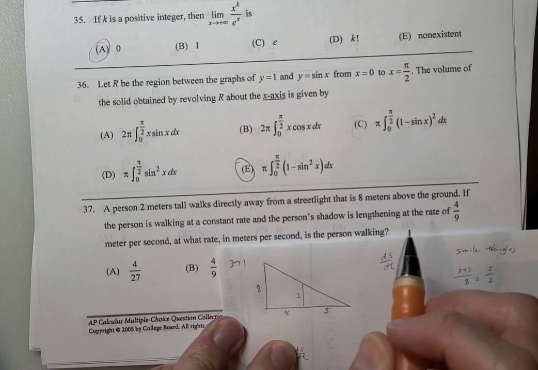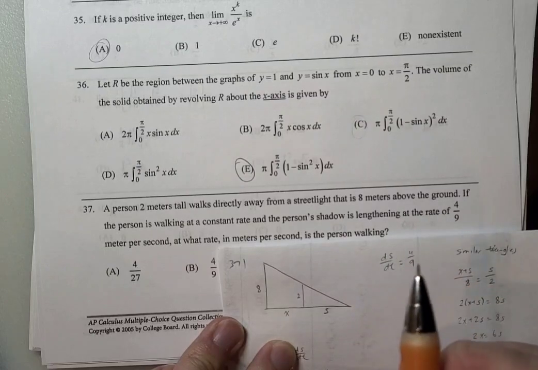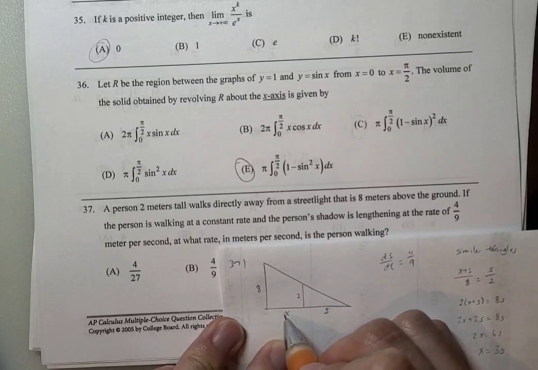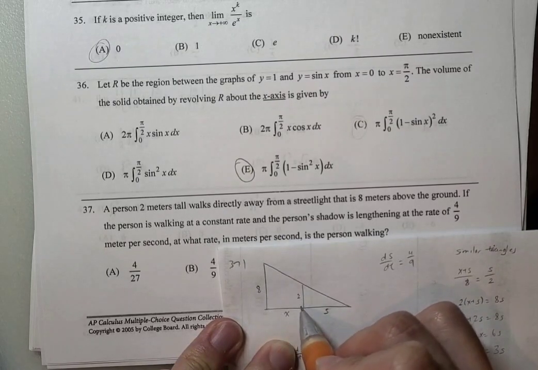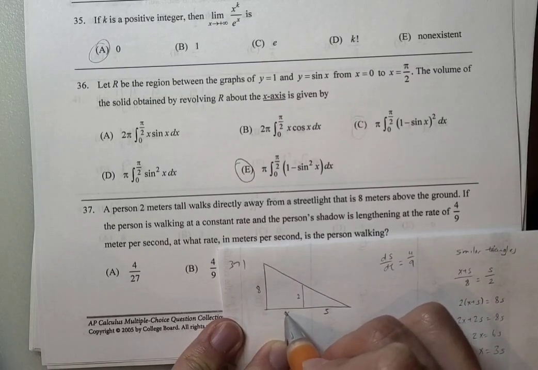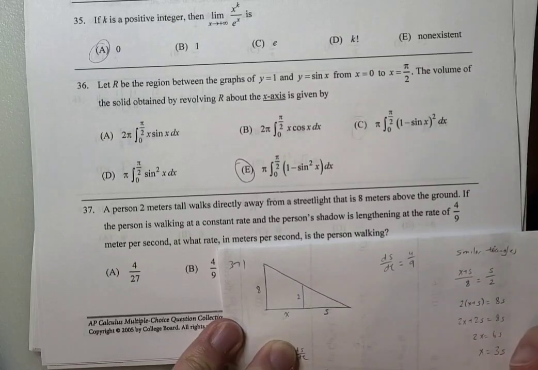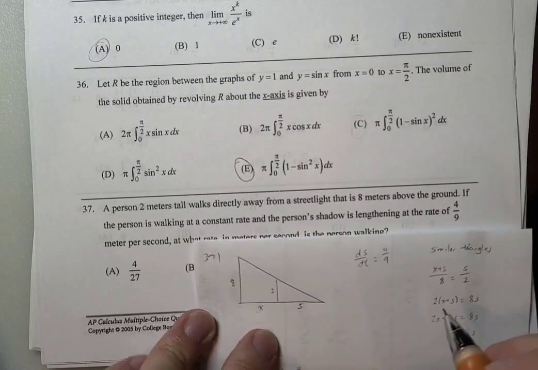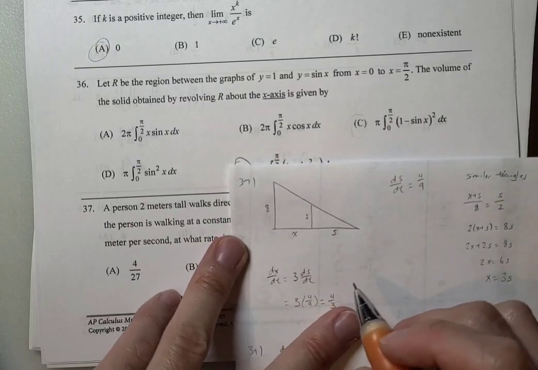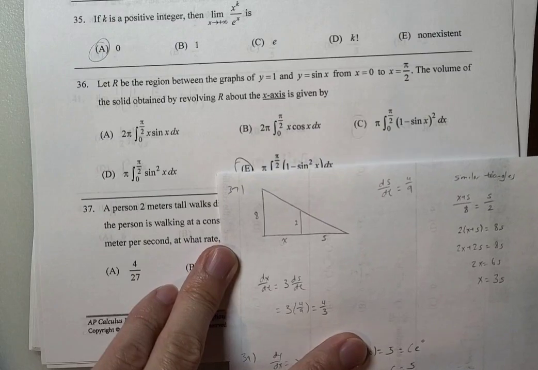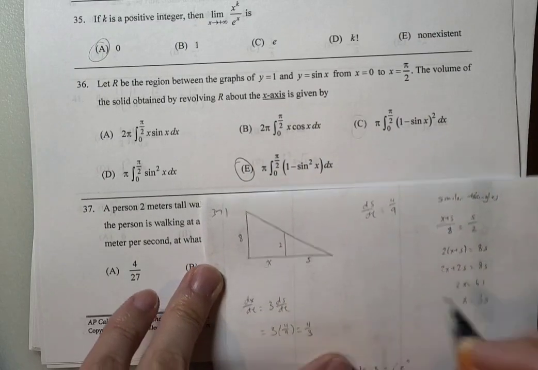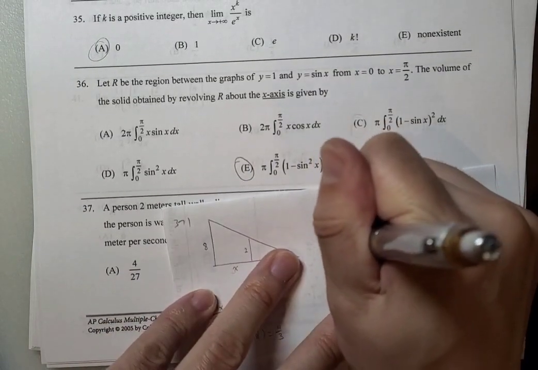They're asking about what rate is the person walking. So this is some distance x between the light and the person. So the change in that distance with respect to time would be the speed of the person. We would want dx/dt basically. That's what I'm trying to say.